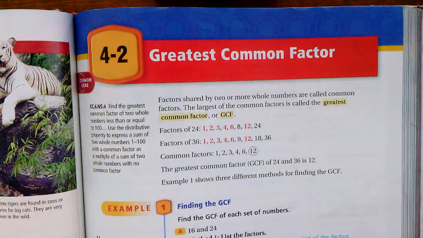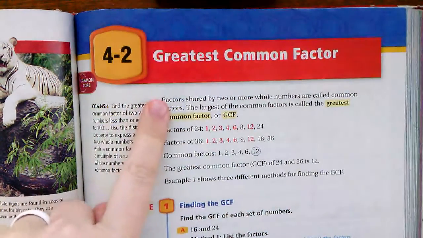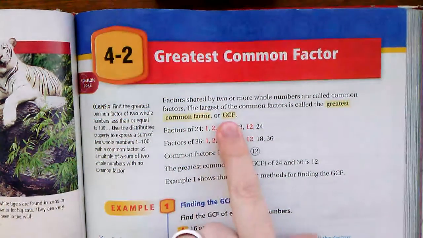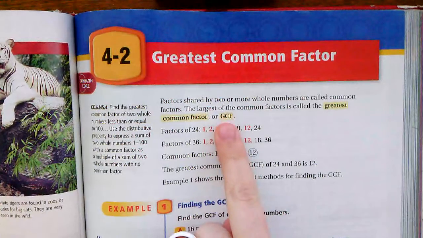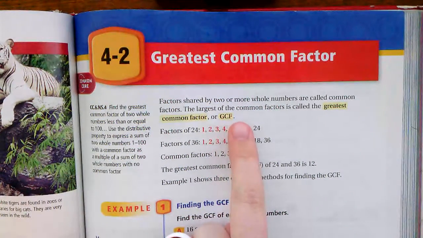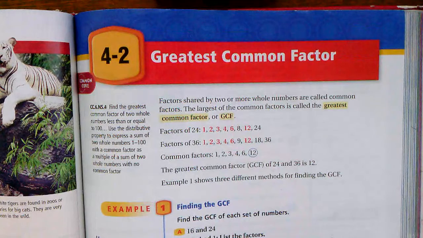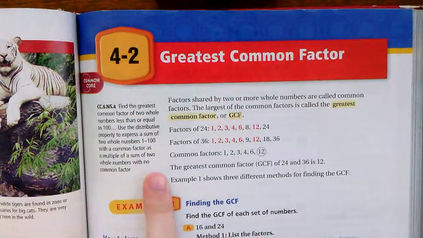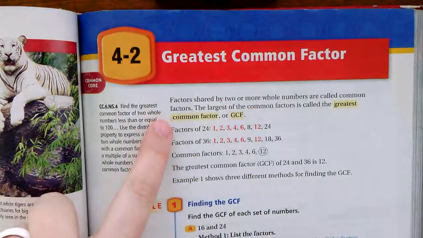Hey guys, so our 6th grade math lesson for the week is going to be over greatest common factors, or GCF. So right up here you can see that it says factors shared by two or more whole numbers are called common factors. The largest of the common factors is the greatest common factor, or GCF. You will commonly see GCF, and so that is an acronym that you will need to know for greatest common factor.